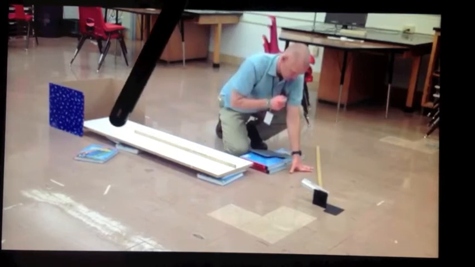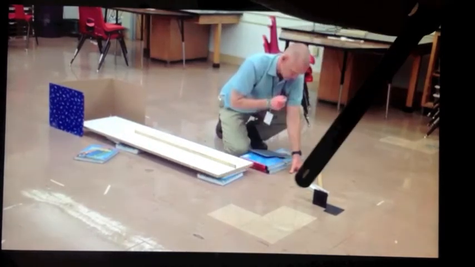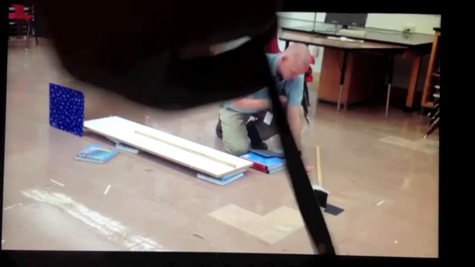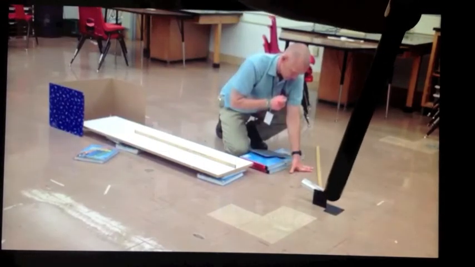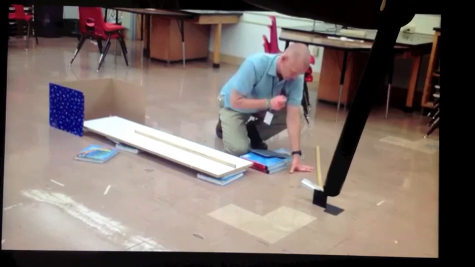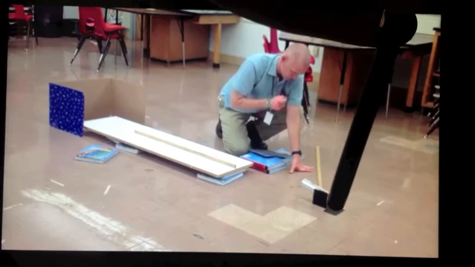So again, you're going to put books under this board until the level of this board is even with the projectile launcher. As you raise the angle, you'll have to add books probably, because you want to make sure the base of this projectile launcher is not touching the metal part or the floor.